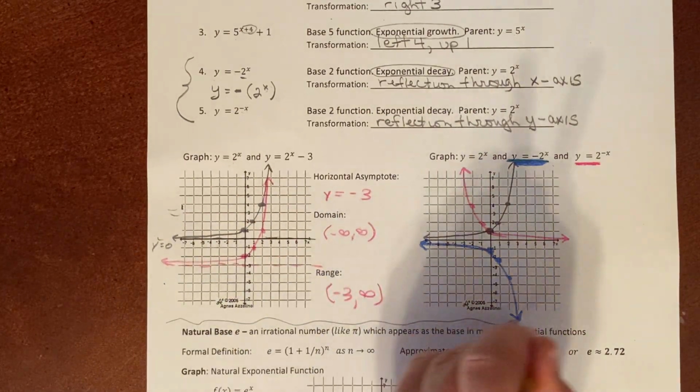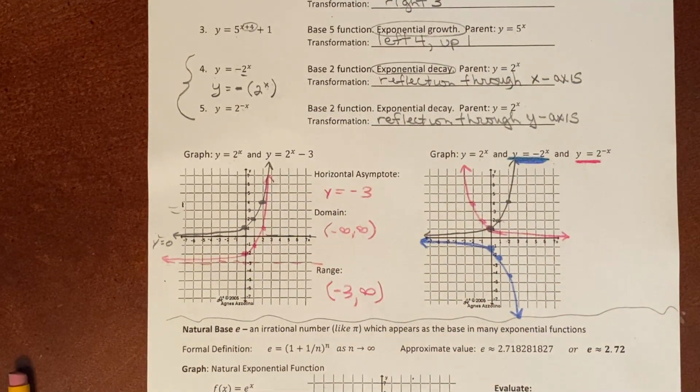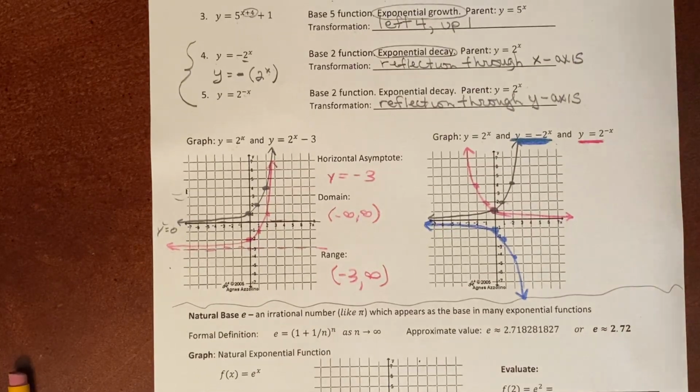All right, and that's going to be enough for this video. So in the next video, we'll start with what's down here, natural base e.